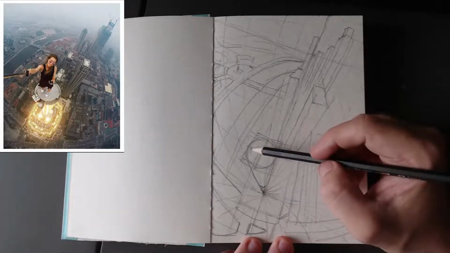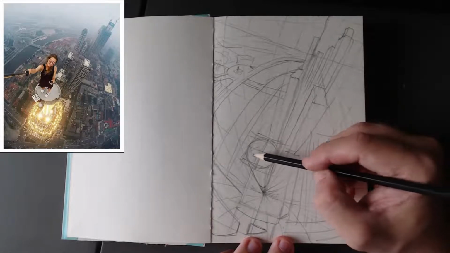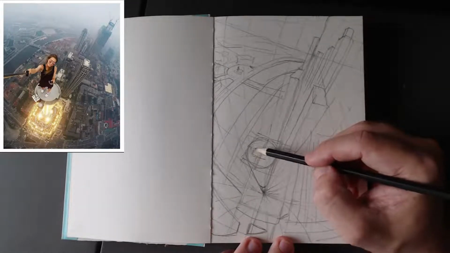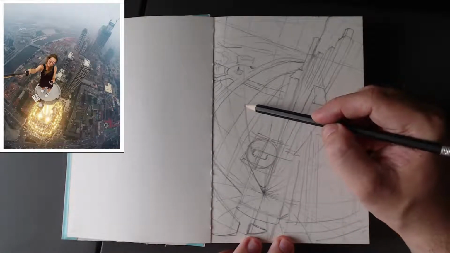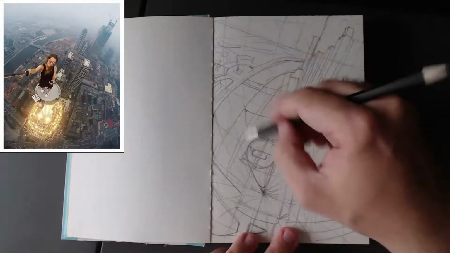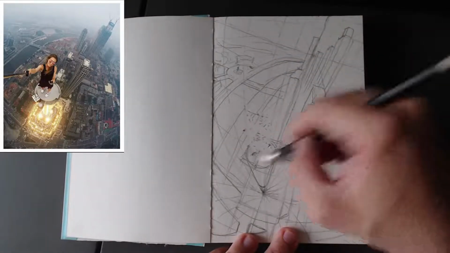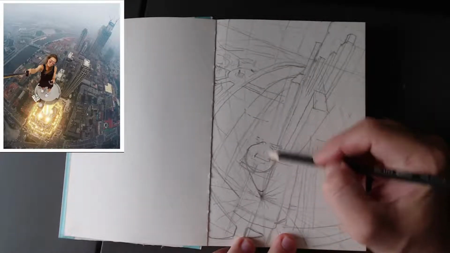Then this girl, she's like a little tilted box. So first I draw the box. Maybe I draw her a little moved. Here.